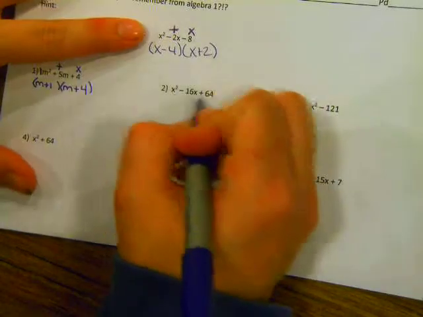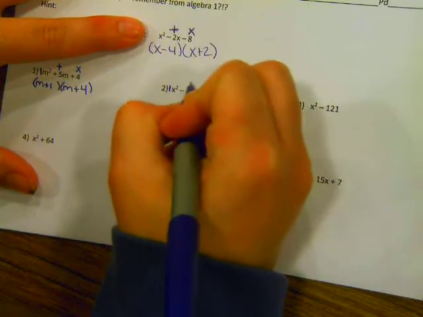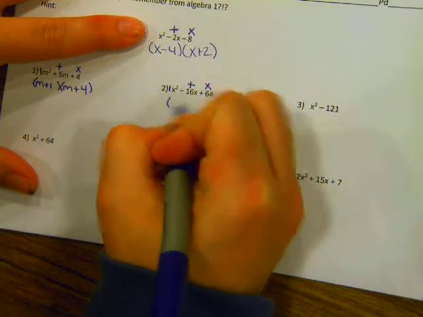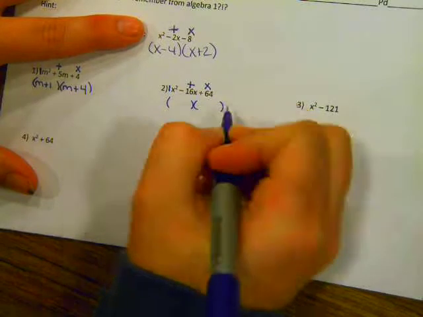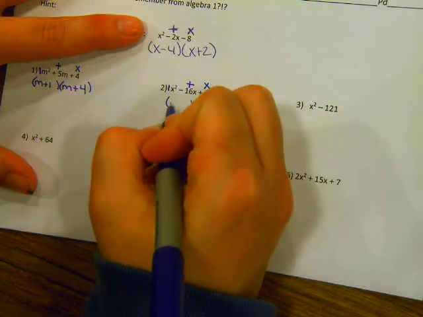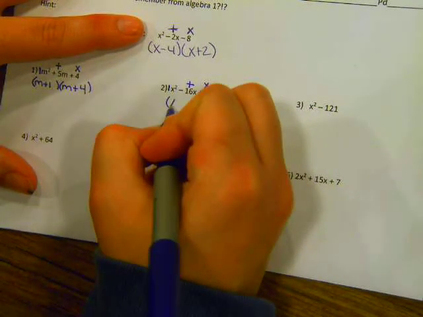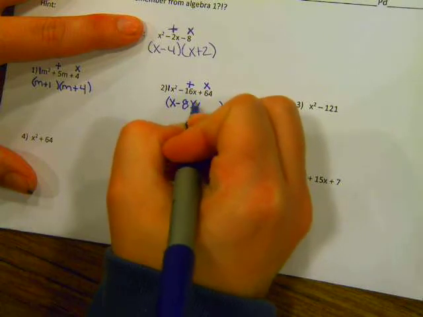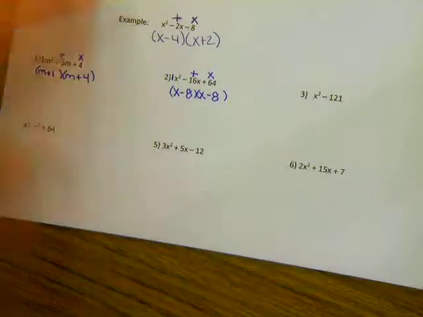Even here, what's two numbers? Okay, again, it starts with a 1. Add to this and multiply to that. The only numbers I can think of are 8 and 8. But in order to add to a negative 16 and multiply to a positive 64, both 8s should be negative, and we show it like that in the parentheses.